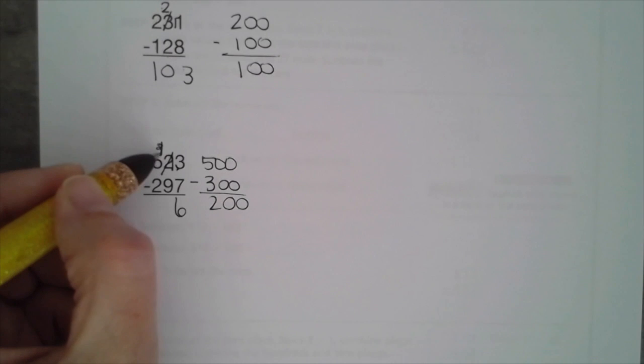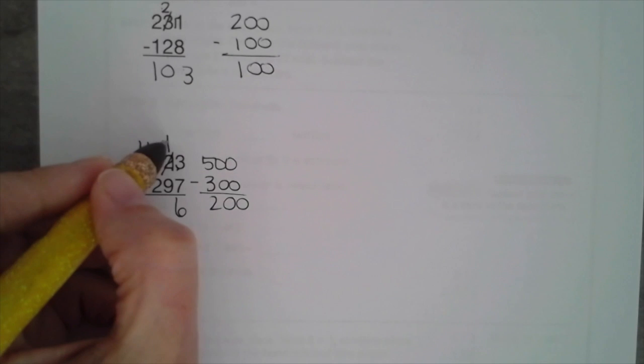Now we have another problem because now I didn't make that 1 in a very good location. Now I have 1 minus 9 and I can't do that. More on the floor. Go next door and get 10 more. So now I have 11 minus 9 is 2. And 4 minus 2 is 2. See, it's just like we've been doing, but with bigger numbers.